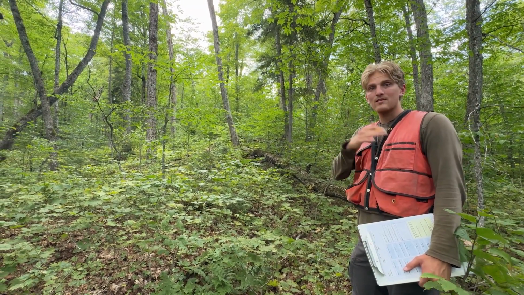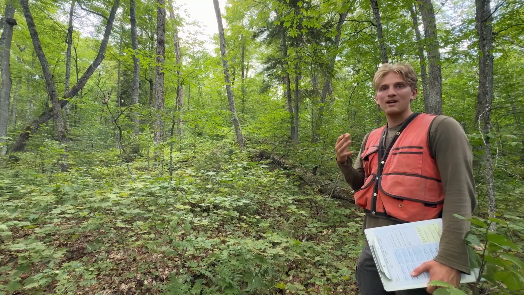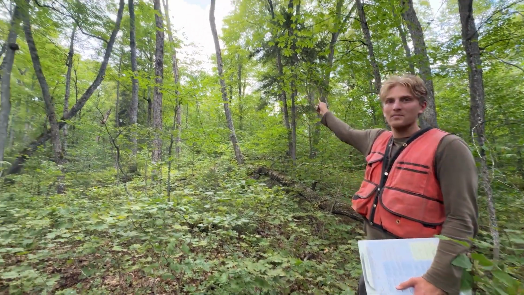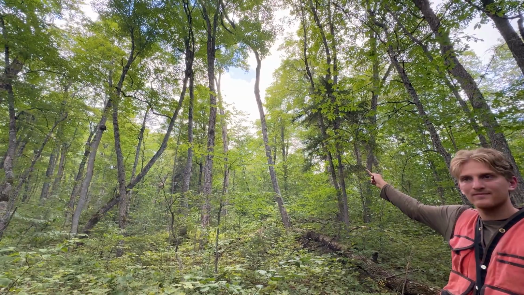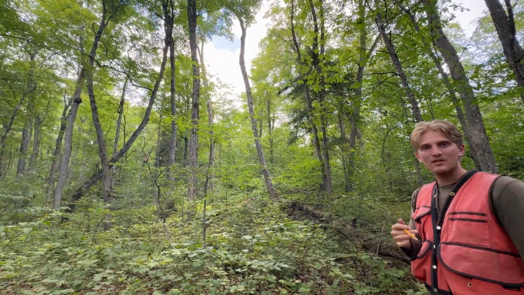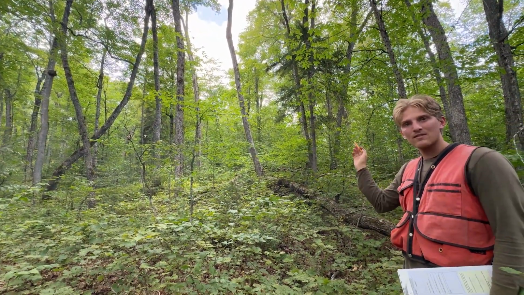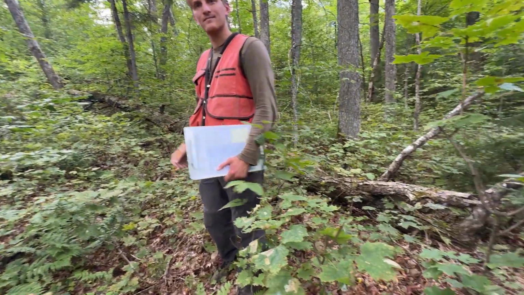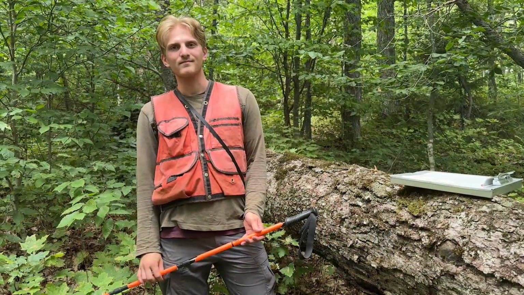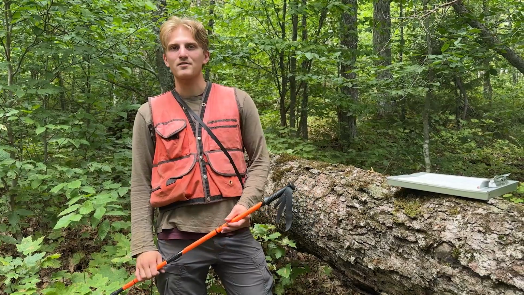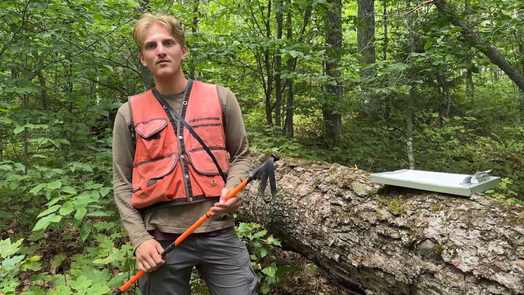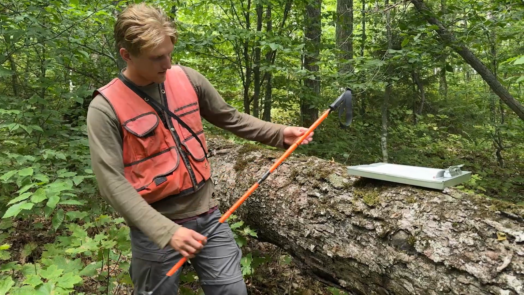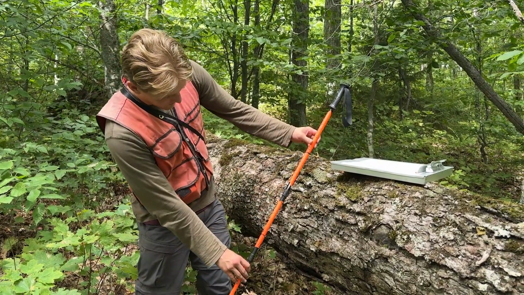Another metric that we use in this RAP is large canopy gaps. And you can see that this tree created this large gap up here. This variable is presence absence, so if you see one of these, a large canopy gap, you can check it off and keep going. Another metric that we're having users collect is the number of large 40 centimeter or greater logs. This one here is over 40 centimeters, so we'll tally it.